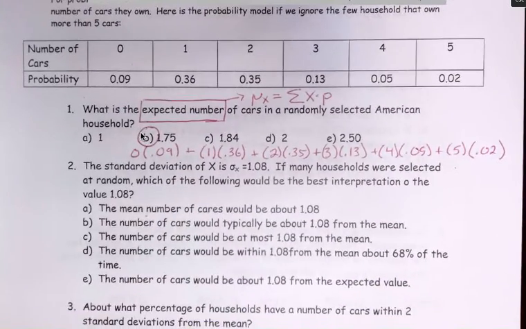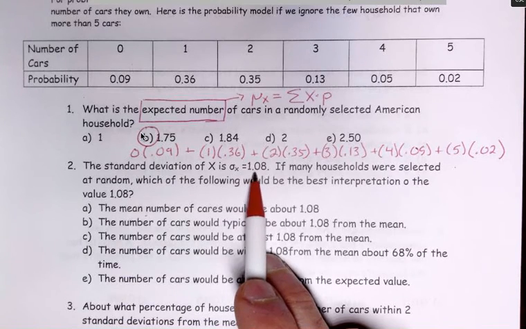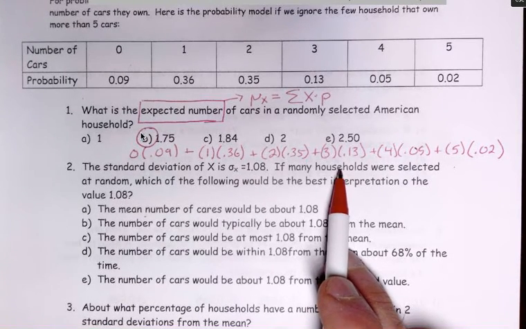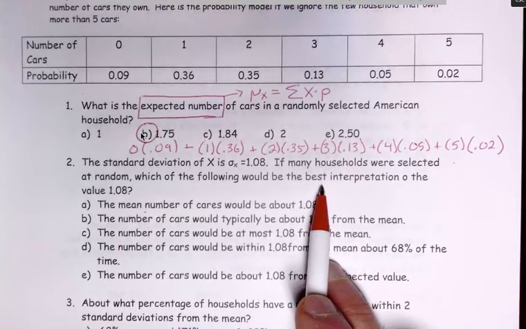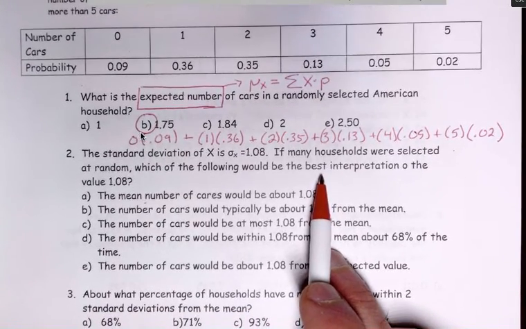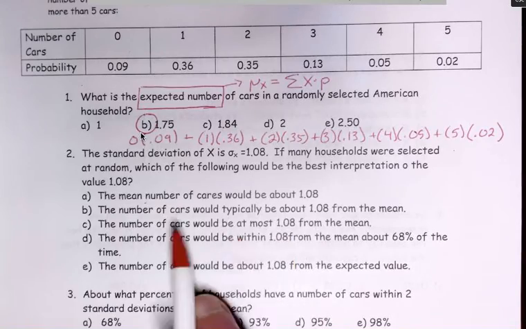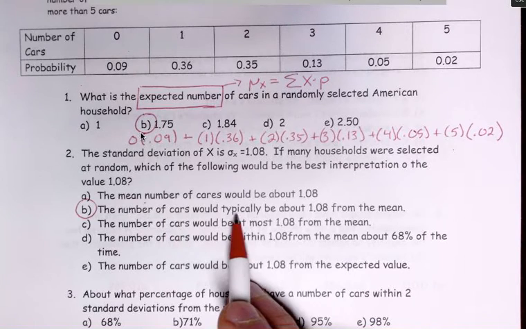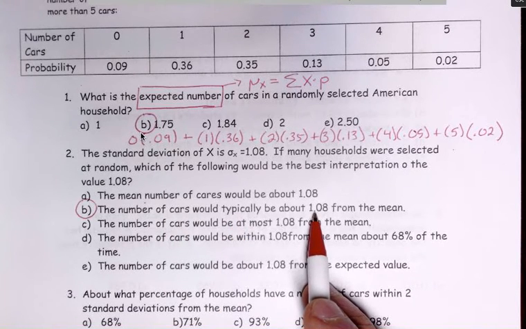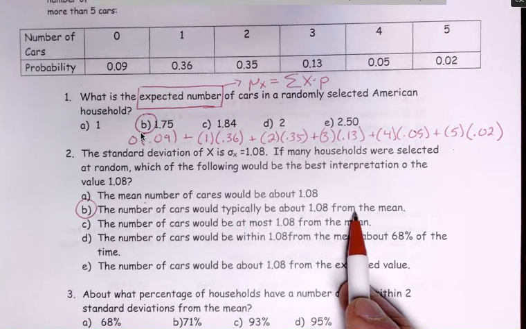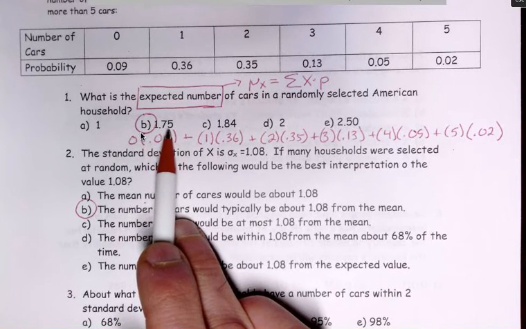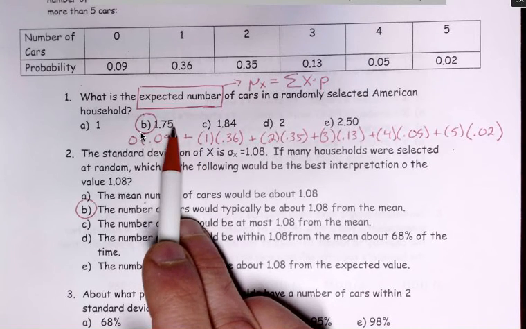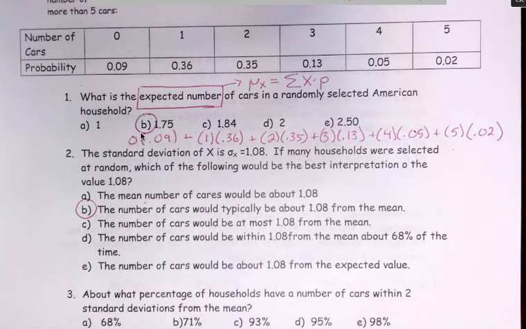So question number 2. The standard deviation is 1.08. If many households were represented at random, which of the following would be the best interpretation of that value of 1.08? So that answer is B. This is the number of cars. They would typically be about 1.08 from the mean. So this gives us an idea of what is typical, the mean of 1.75. If you add 1.08 to that or subtract 1.08 from that, that gives us an idea of what is typical.